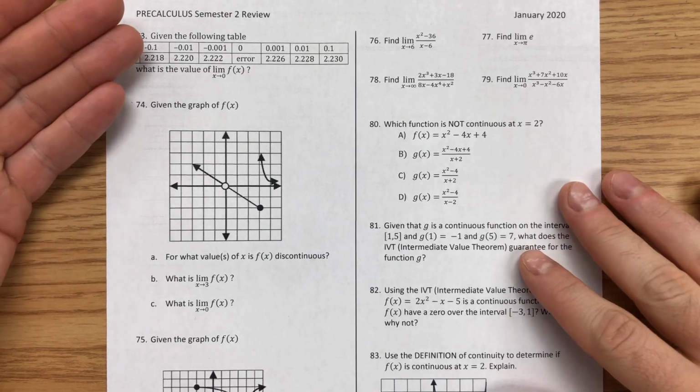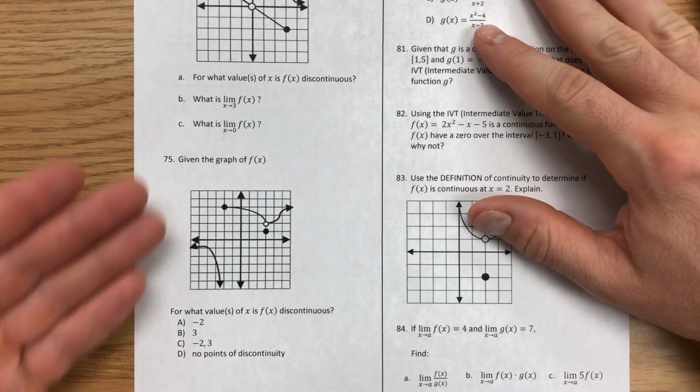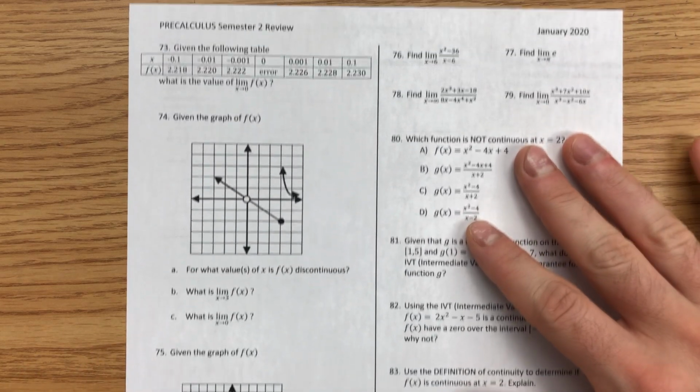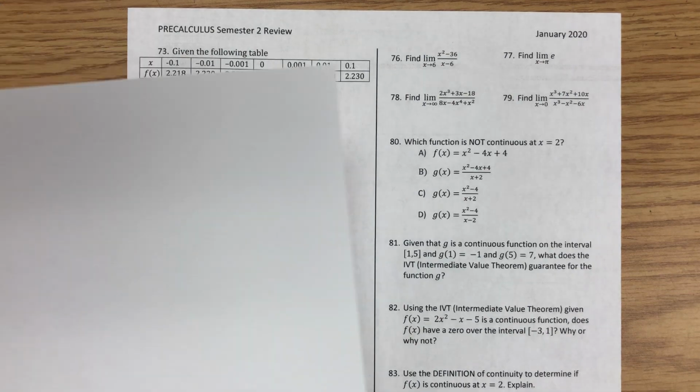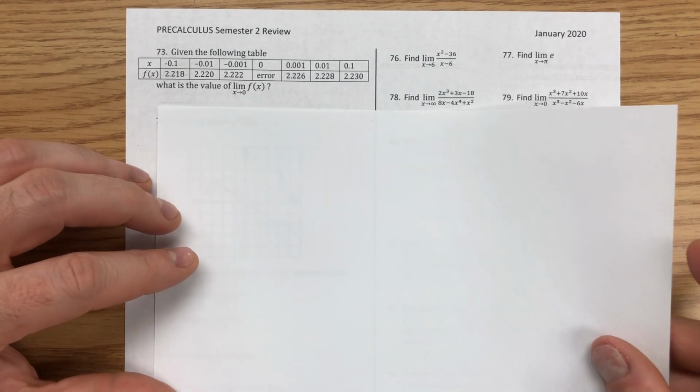So today we're going to be going through the column from 73 to 75. So this should be a relatively quick column. It deals mostly with limits. So without further ado, let's go ahead and jump into the first question, 73.